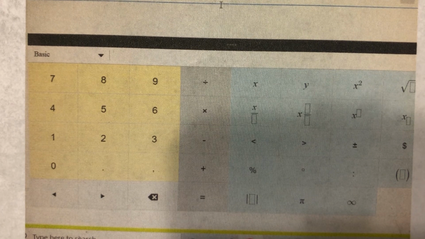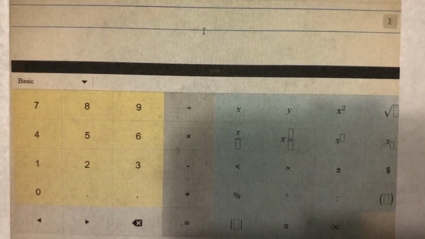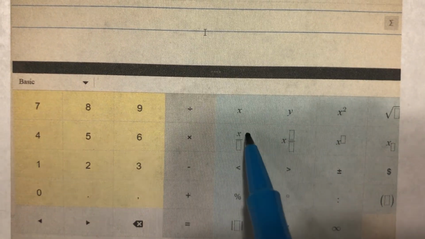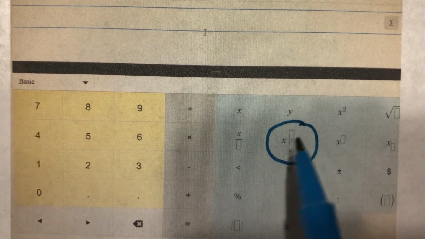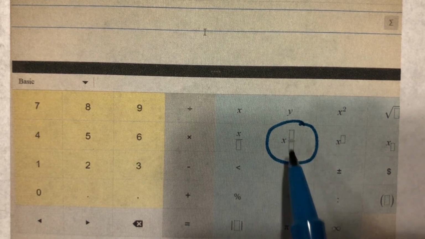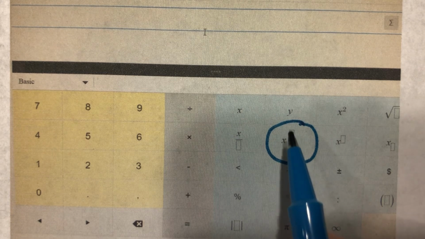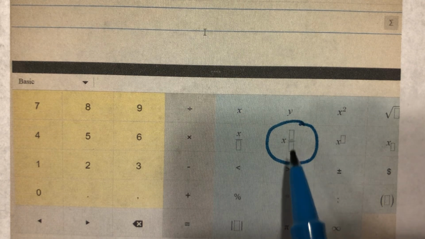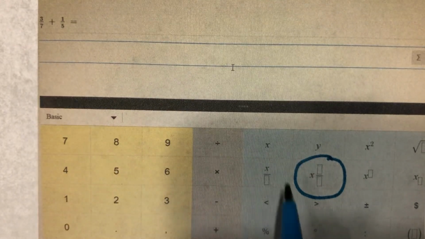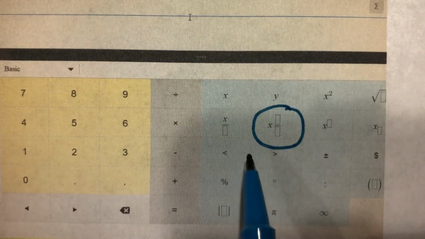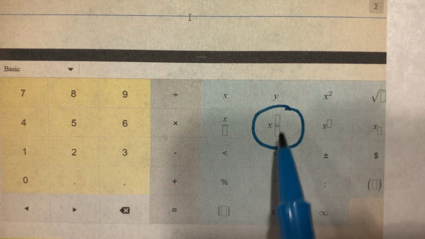Okay? So if I want to type in a fraction for my answer, which you do, what you'll do is you will click on this button right here. When you click on this button right here, it allows you to click inside and type in your numerator and your denominator. So when you click in this box, this menu is going to come up. This is what you want to click to type in a fraction.